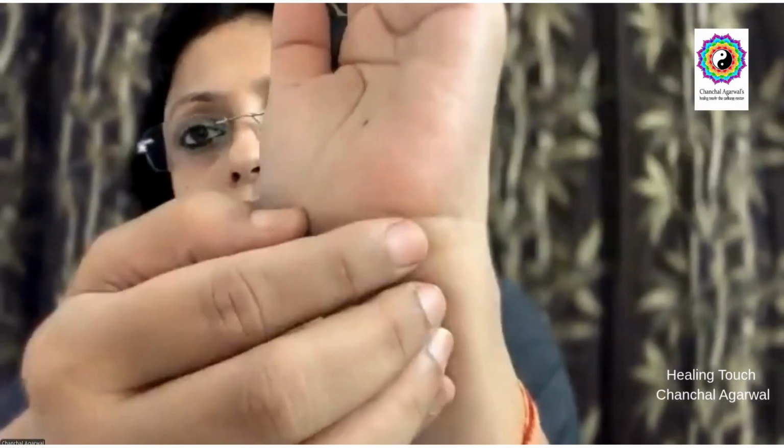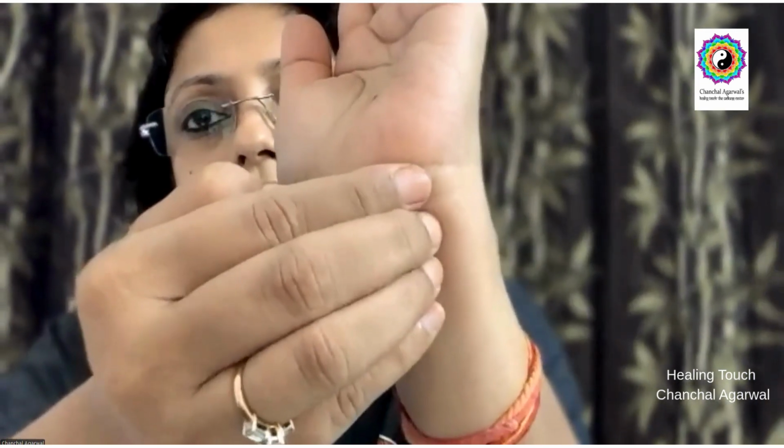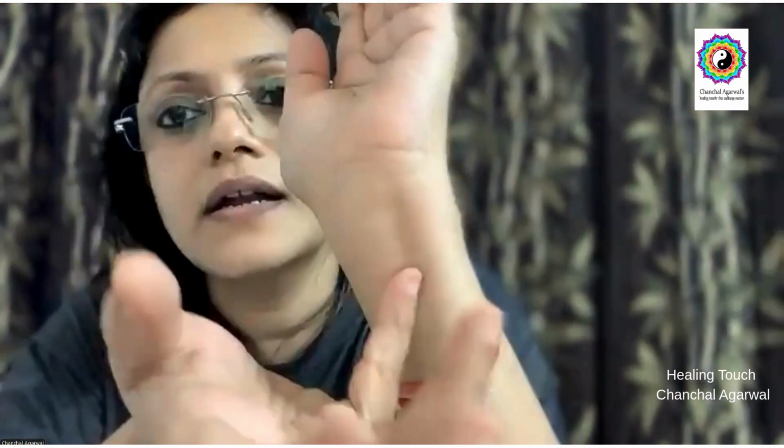one after the other, all the 4 fingers if you place, starting from H7, if I place all the 4 fingers close to each other, I should not make any gap between the 4 fingers. It should be very close. And if I start from H7, the wrist joint, okay, and if I place 4 fingers, and under my fourth finger is H4.